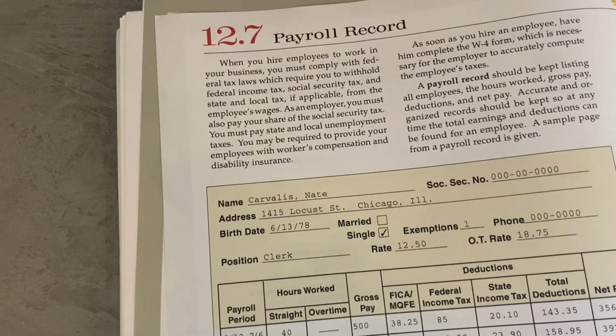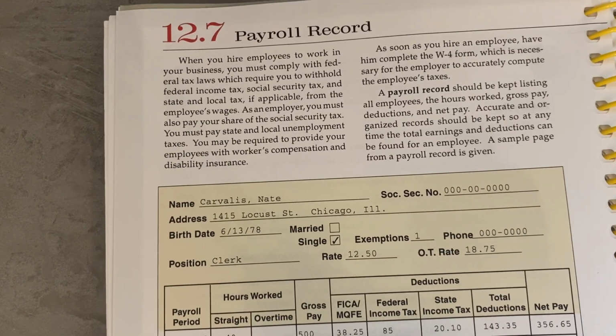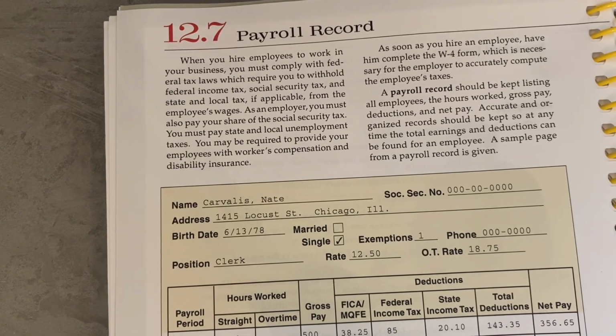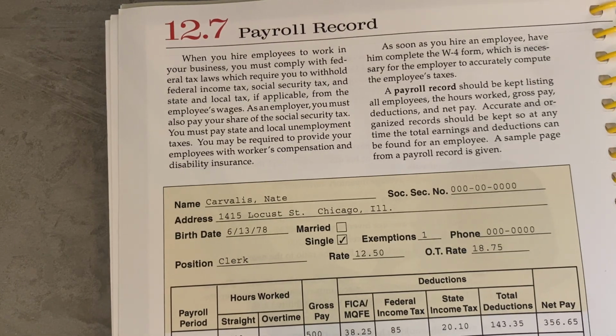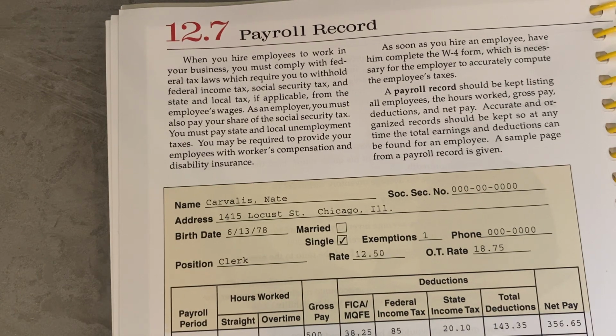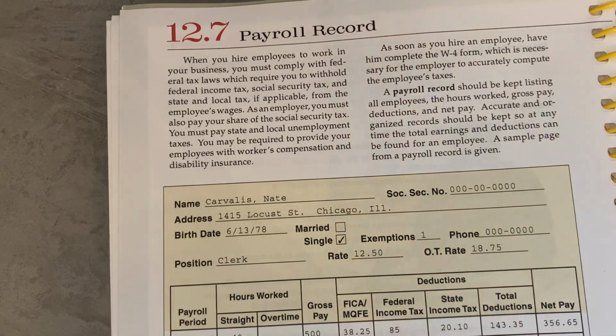The next is going to be your payroll record. Payroll record is when you hire your employees and how you need to keep a record of them, how much they're making, mainly for tax purposes. So let's stop right there and we'll go into that next.